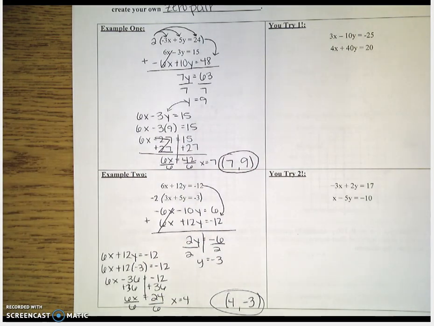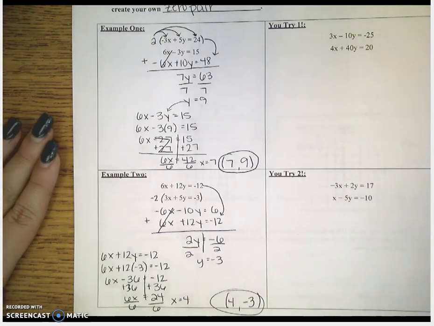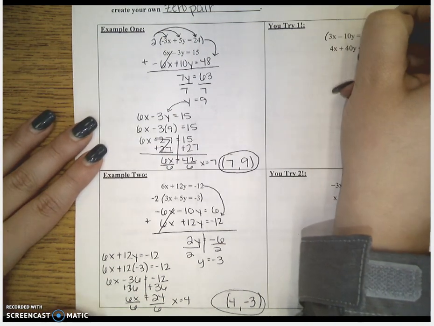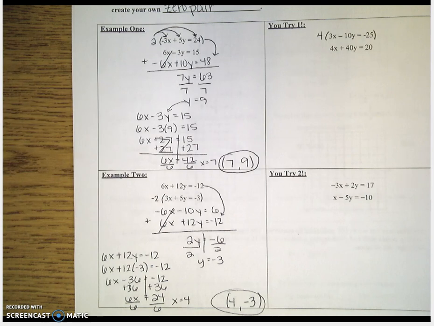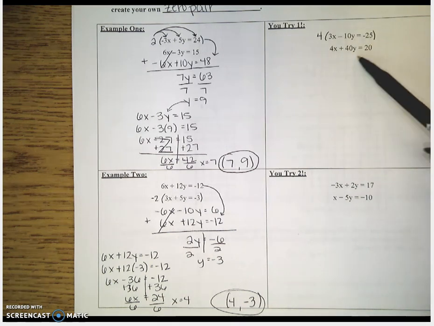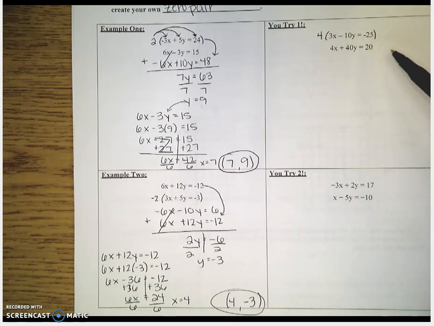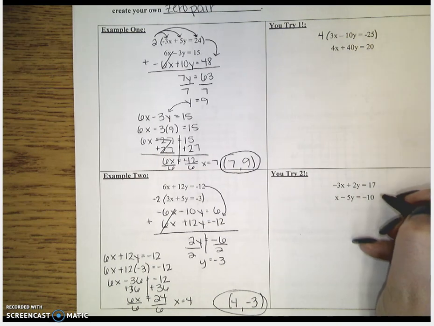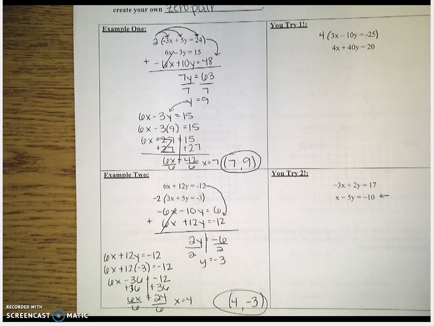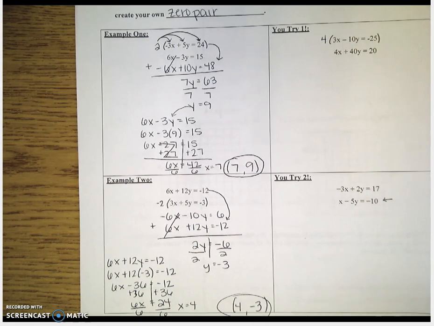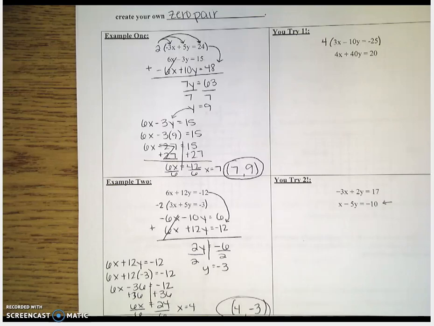Go ahead and try numbers 1 and 2. You are going to have to multiply both of these equations. I'll give you a clue for this first one. You're going to multiply the whole thing by 4. I'm not going to tell you which variable will cancel out, but when you multiply these by 4 and add it to this bottom equation, one of your variables will cancel out. And you should try to figure out what you need to multiply the bottom equation by. You're going to multiply that bottom equation by a constant in order to cancel out some of your variables. Go ahead and pause the video and finish those two examples.